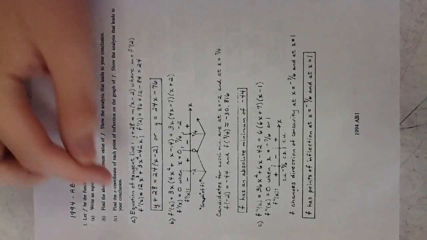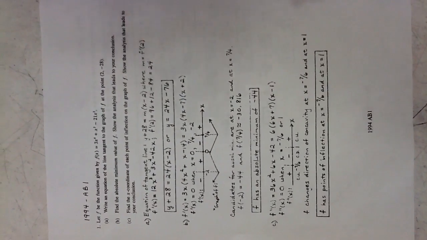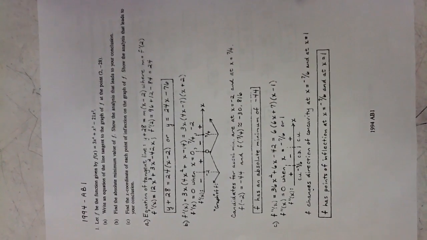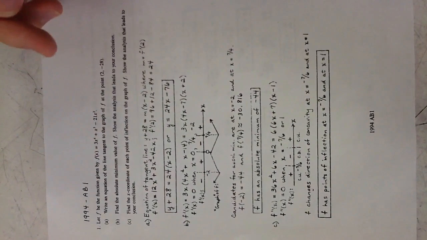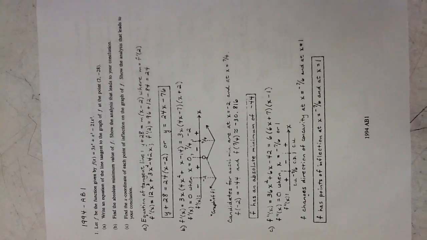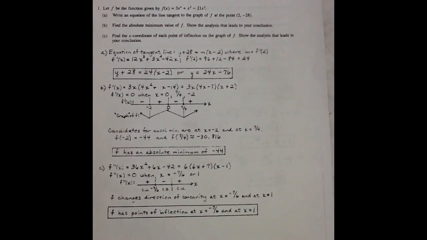So to find that, you take the derivative of f, giving you this equation, then you plug in 2, which gives you 24. So your final equation would be y plus 28 equals 24 times x minus 2, or y equals 24x minus 76. Part B wants us to find the absolute minimum value of f.